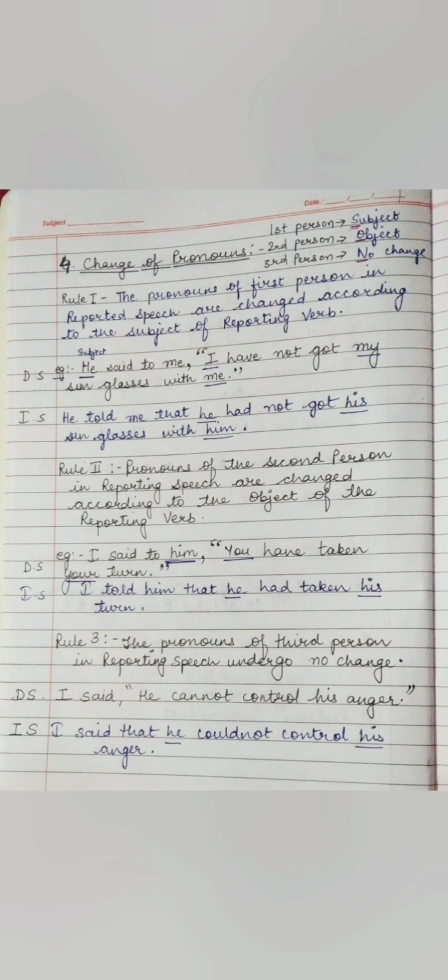Rule 2. Pronouns of the second person in the reported speech are changed as per the object of the reporting verb. For example, I said to him, "You have taken your turn." There are two pronouns in the reported speech, you and your, and they are second person pronouns.